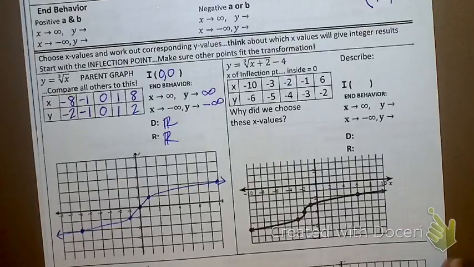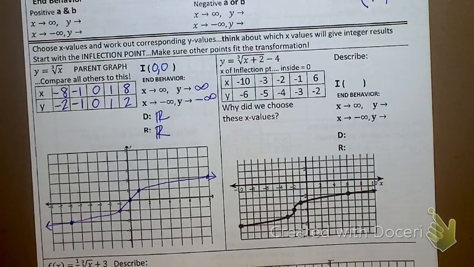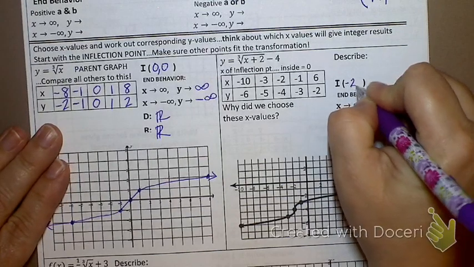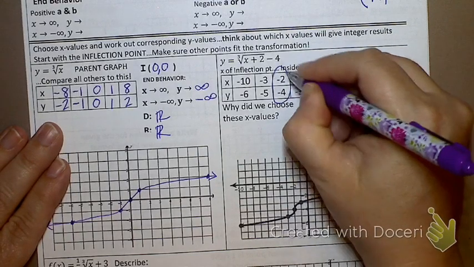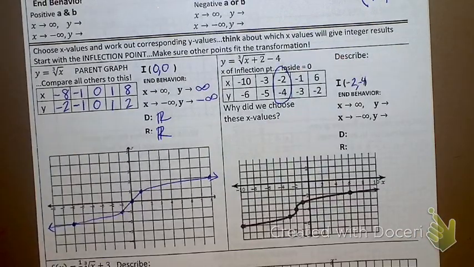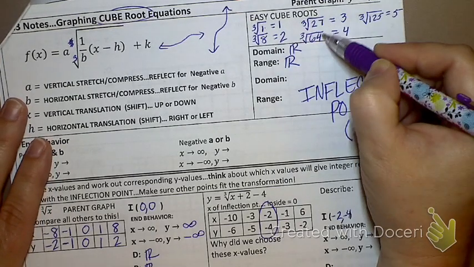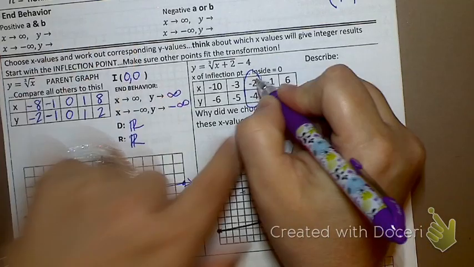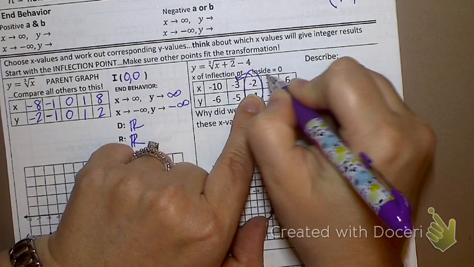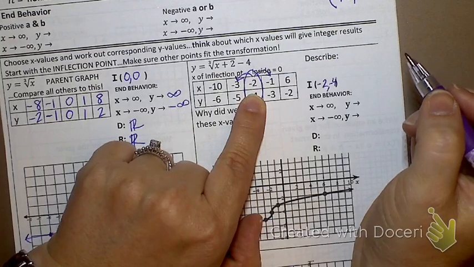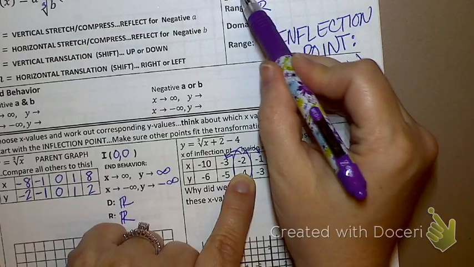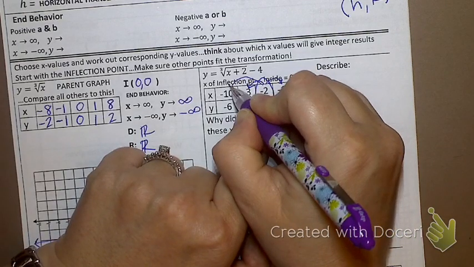Now the next one already has the XY chart filled out for us. Interesting. First off, what's the inflection point? -2, -4. And you see that right in the middle. Why did we choose those X values? Well, let's look at these numbers. Remember the 1, 8, 27, 64, etc.? From this X value, 1 away gives me those two numbers. 8 away gives me those numbers.